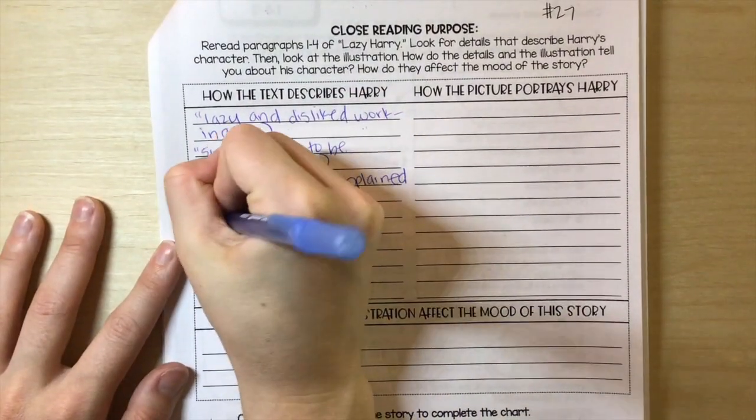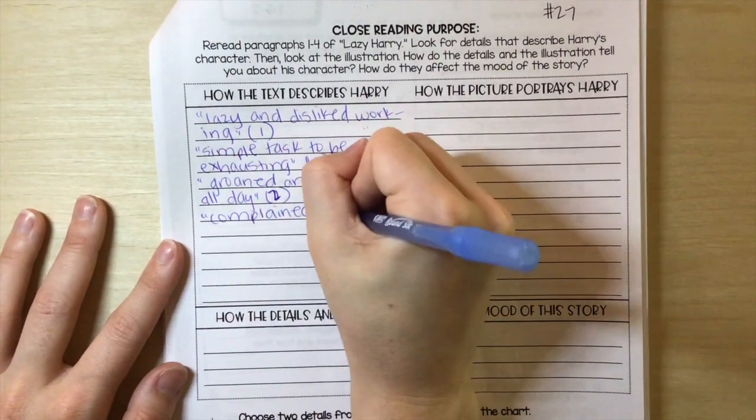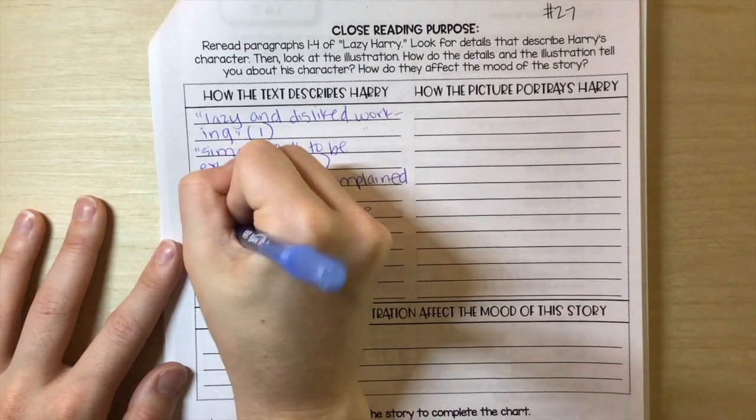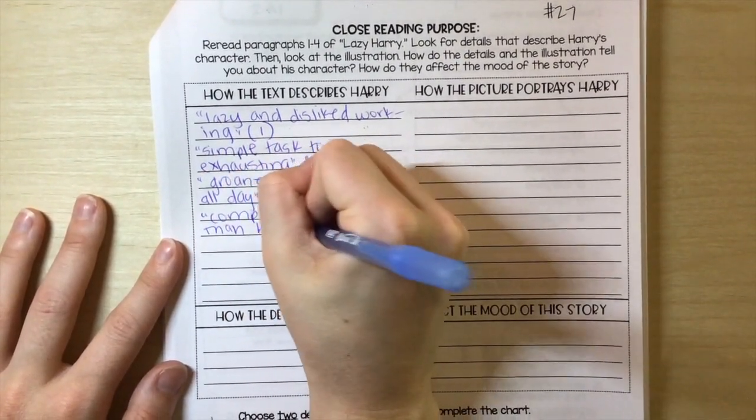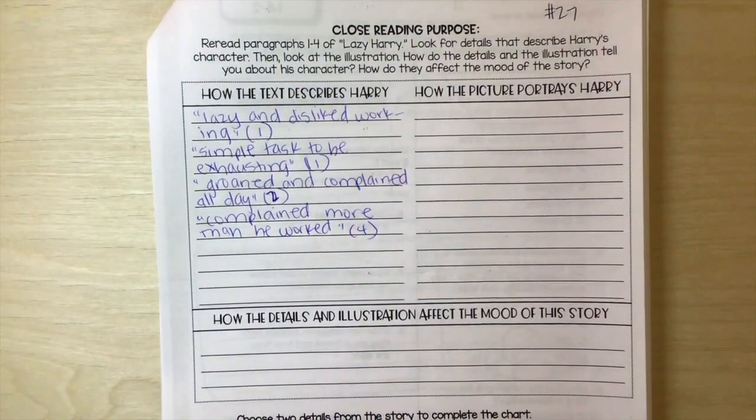Okay, he complained more than he worked. That's going to be the last detail. Right here. So go ahead and pause, copy it down.